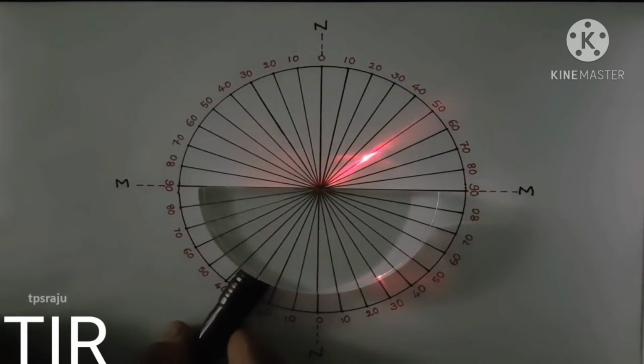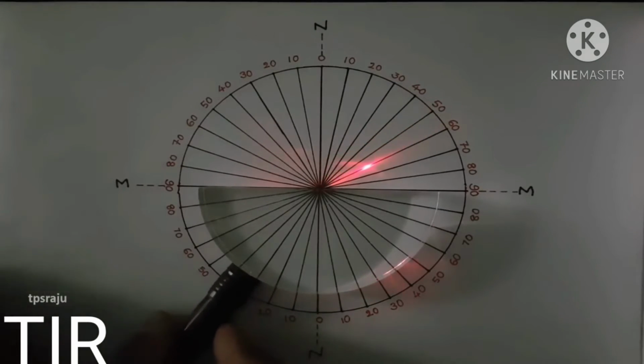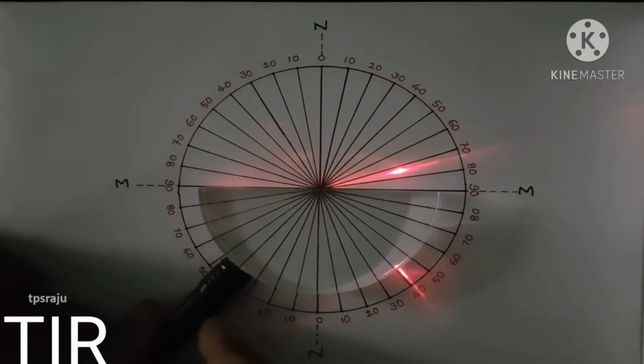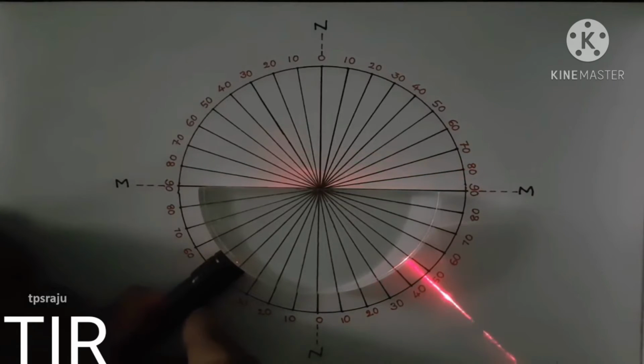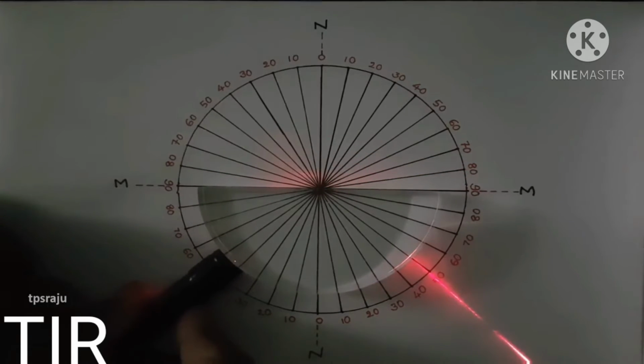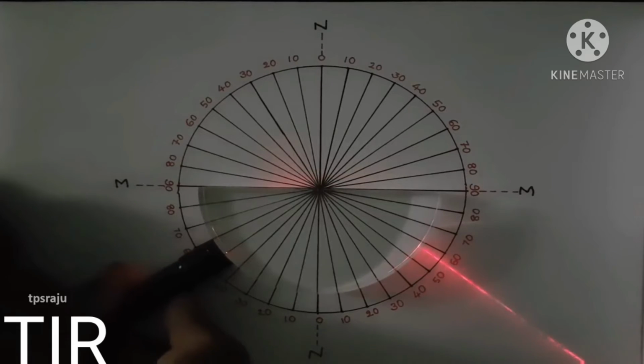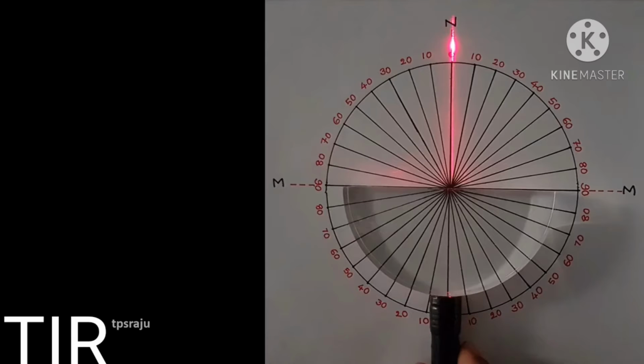But at certain angle of incidence, observe the refracted ray. The refracted ray grazes the interface of glass and air. After that, refraction does not take place. Totally the light reflected into the denser medium. This phenomenon is called total internal reflection.